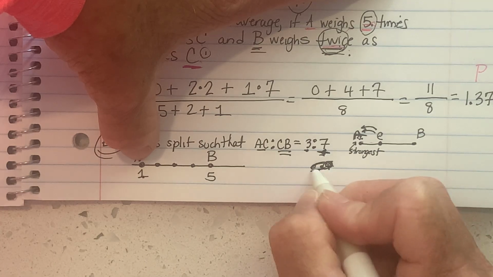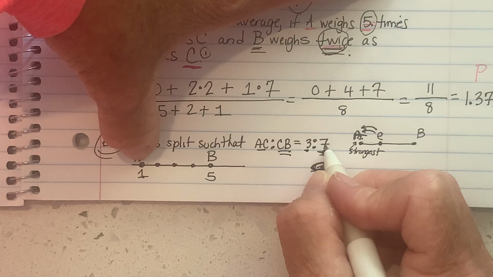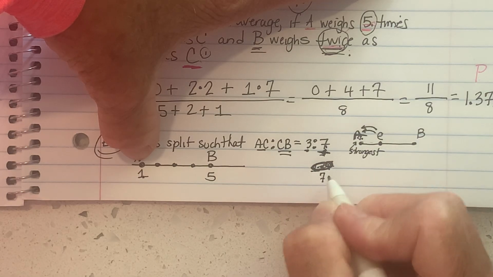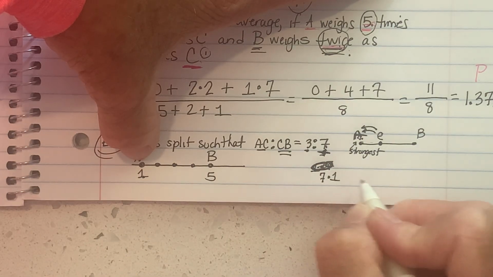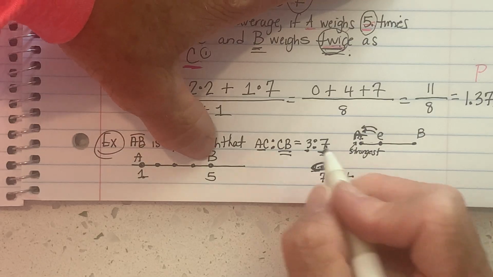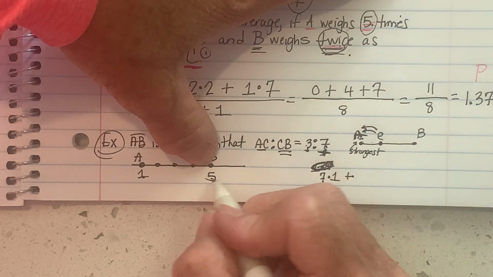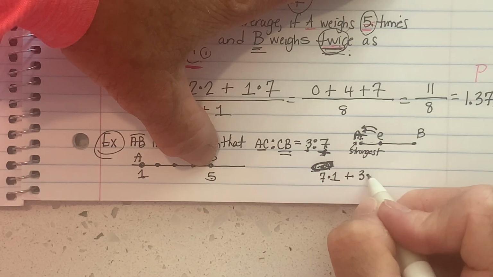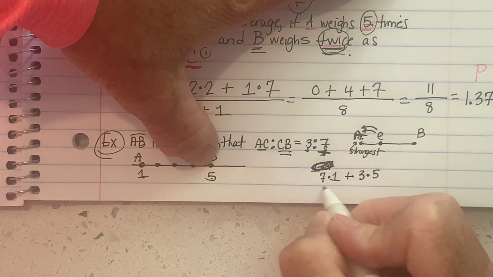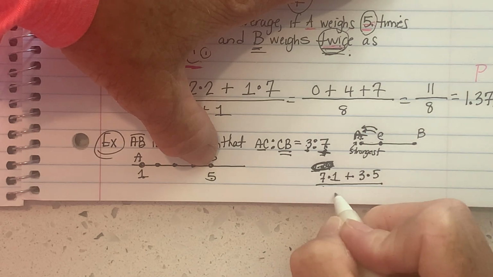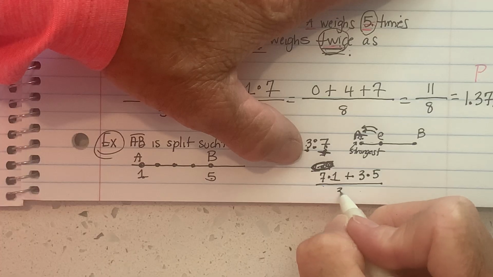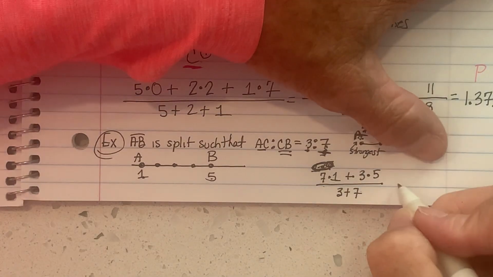Excuse me, I did that backwards. I want to be consistent. The weight, which is 7, times the value, which is 1, plus, so that means that the weight of B, it's going to get the smaller value, 3 times the value of B, divided by the sum of the weights. And the weights were 3 and 7. Okay?